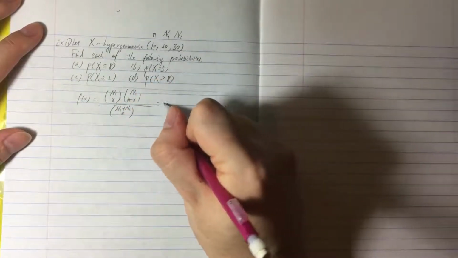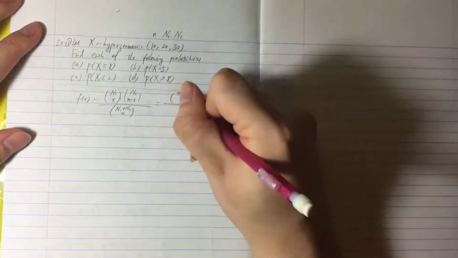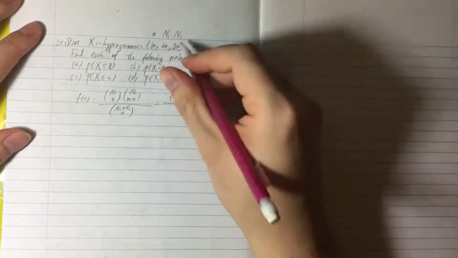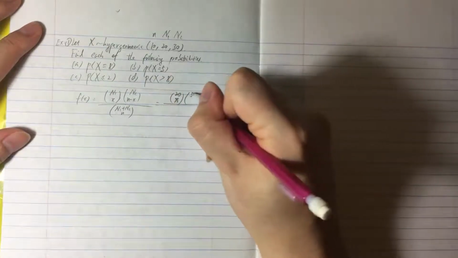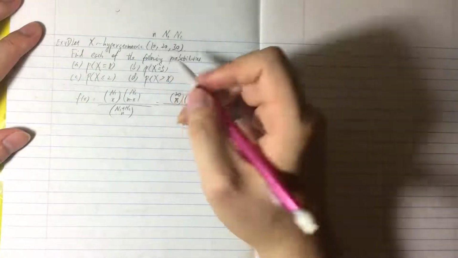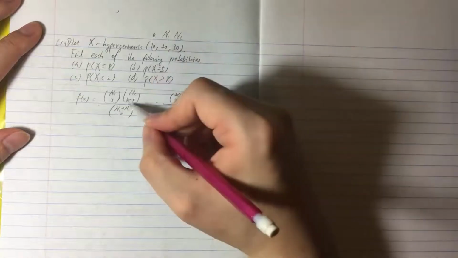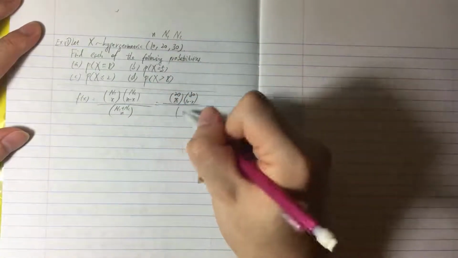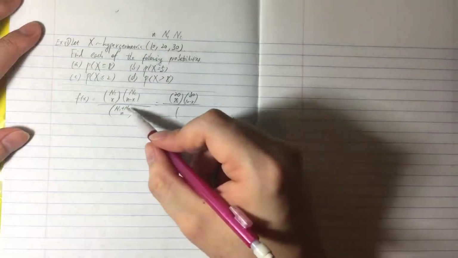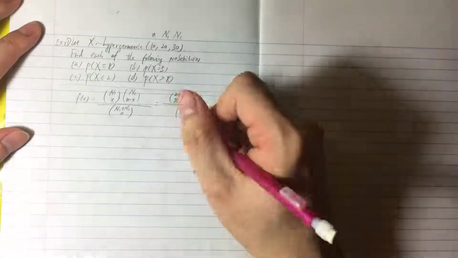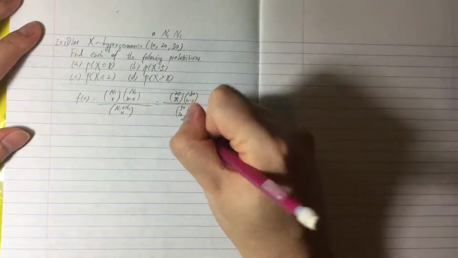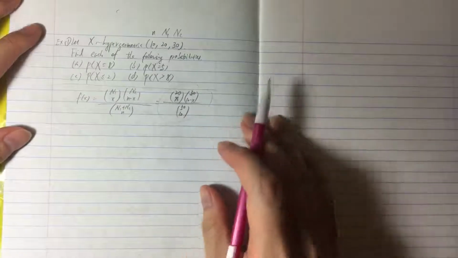So let's plug in numbers. n1 is 20, n2 is 30, n is 10. So we have 10 minus x here. In the denominator, n1 plus n2, 20 plus 30 is 50, choose n is 10. This is the probability function.